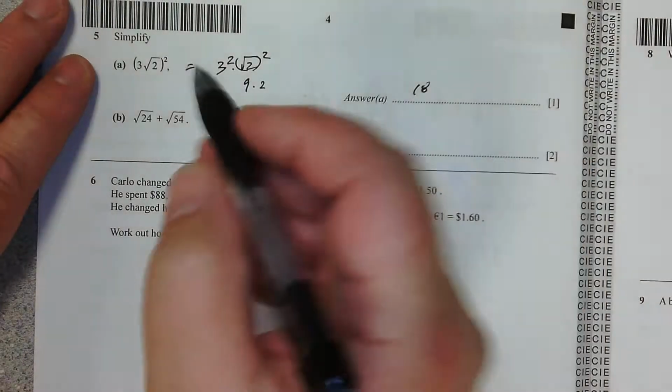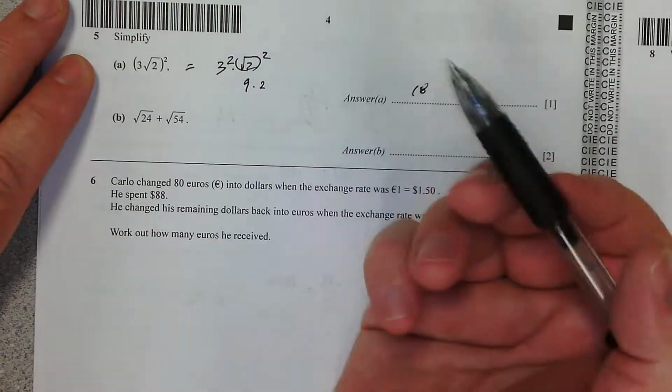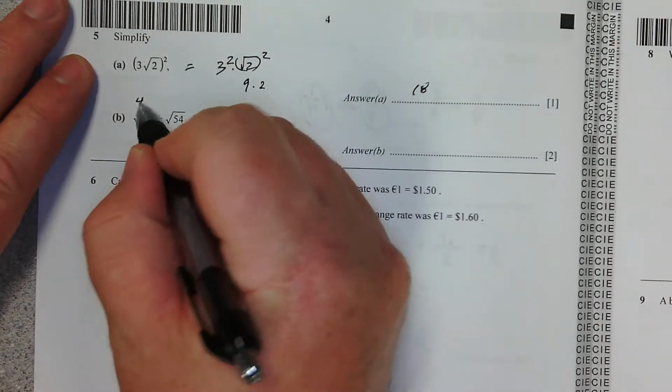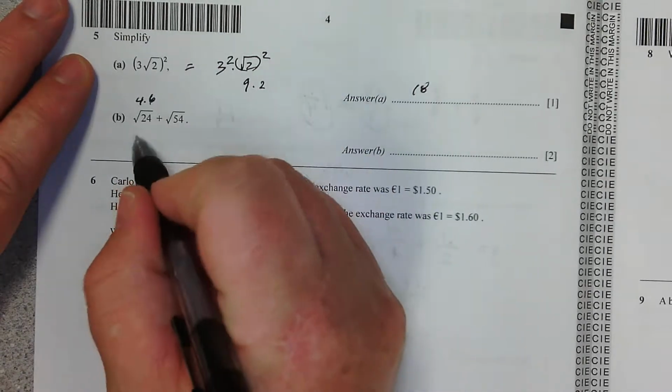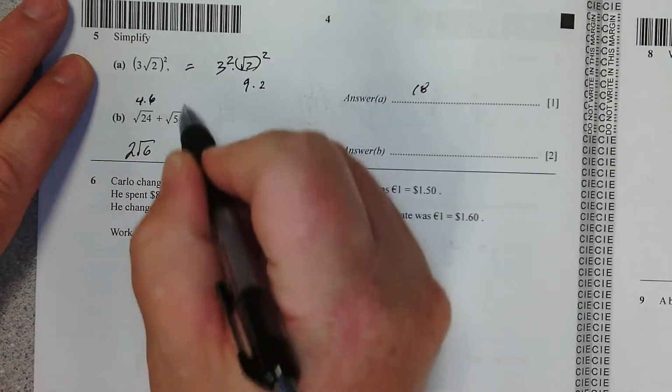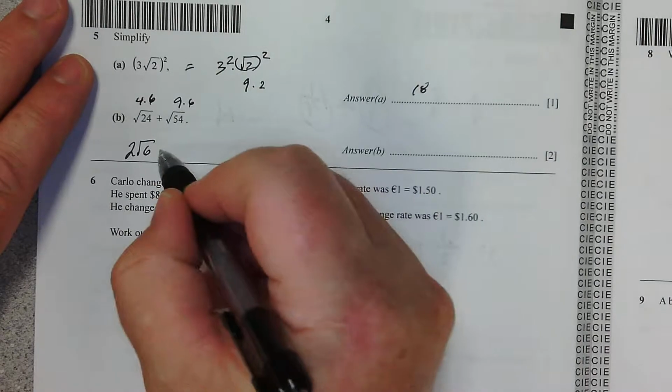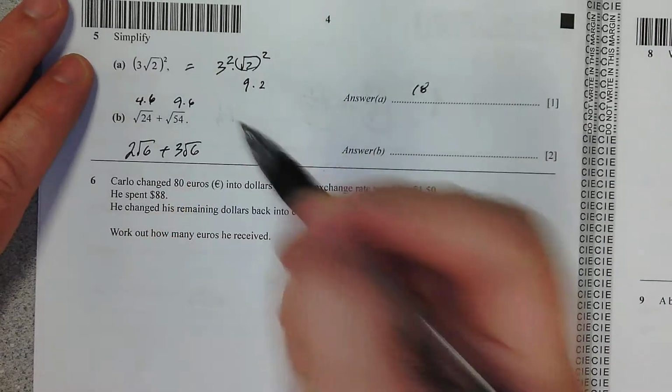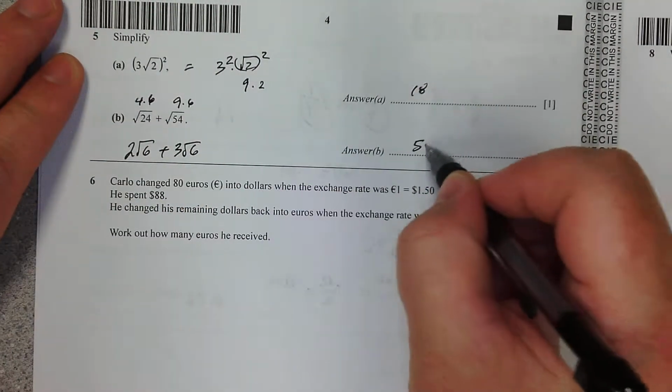All right, now simplify this. So 4 times 6 is 24. The square root of 4 is 2, so 2 root 6. Then 9 times 6, oh look at that. It's almost like they wrote it so you could add them together. Those are like terms, boom, done.